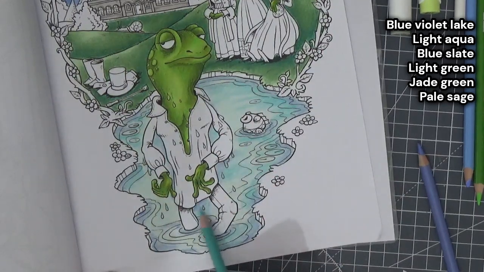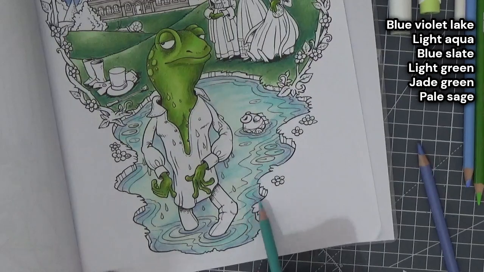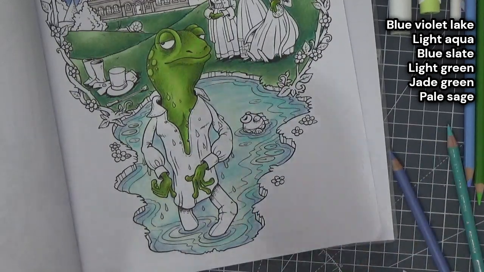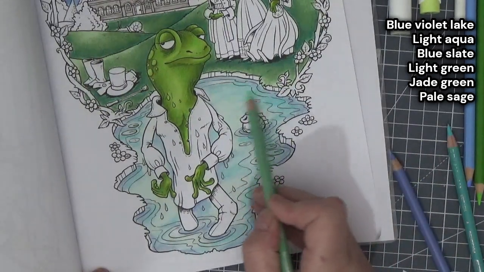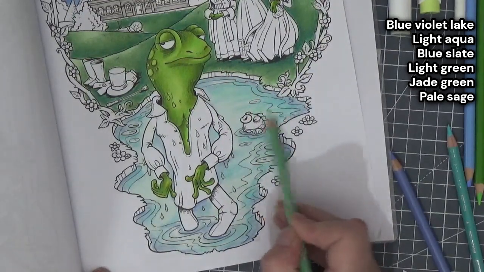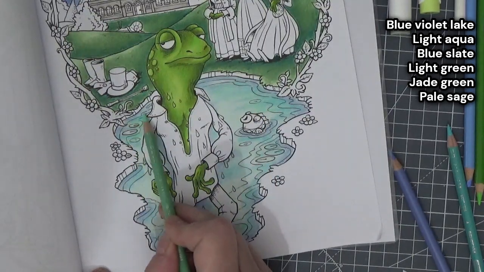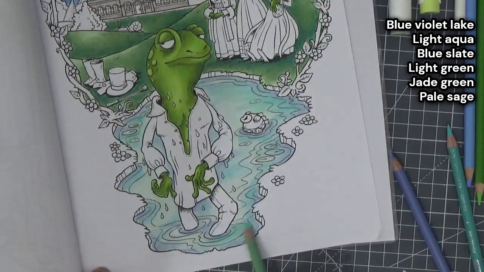Okay. Alright, let's go in now. I want the light green now, much different colour. And we'll just lift this up.